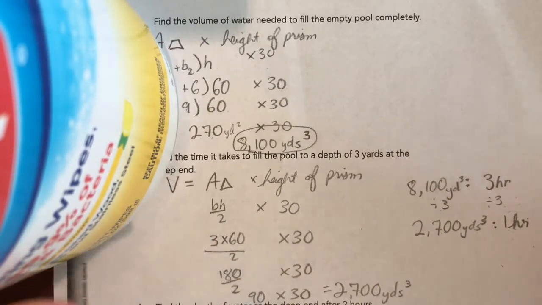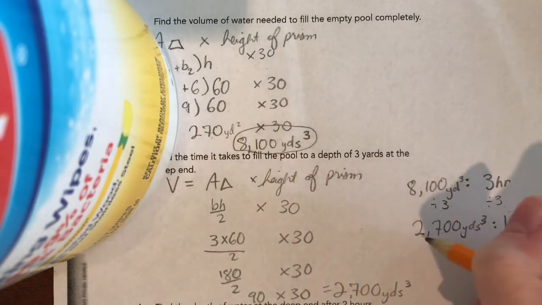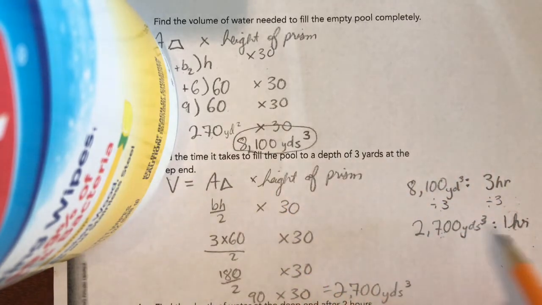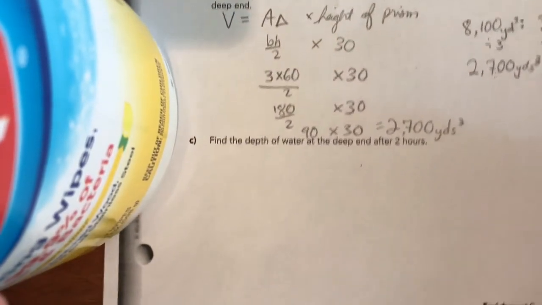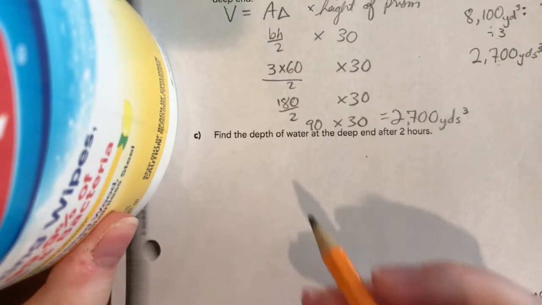Excellent. So that is our answer. Find the time it takes to fill the pool to a depth of 3 yards at the deep end. To fill it to this volume, which is what it would be if the depth was that at the deep end, would take 1 hour. All right, great. Now let's move on to the most challenging part of all. Find the depth of water at the deep end after 2 hours.